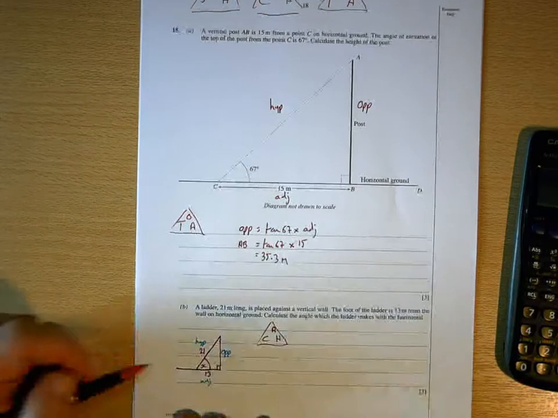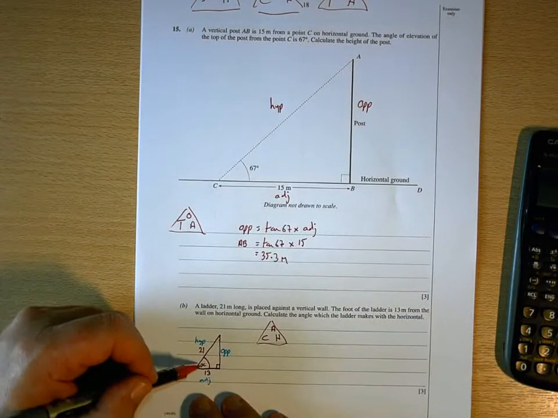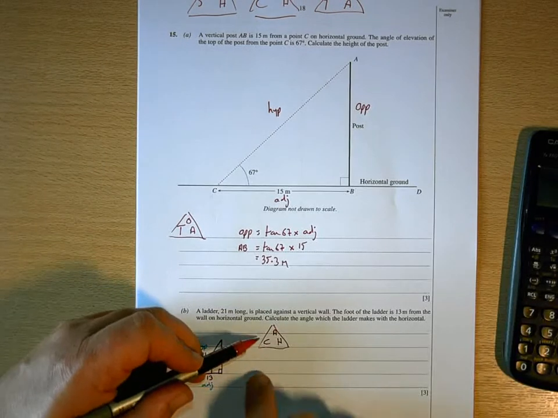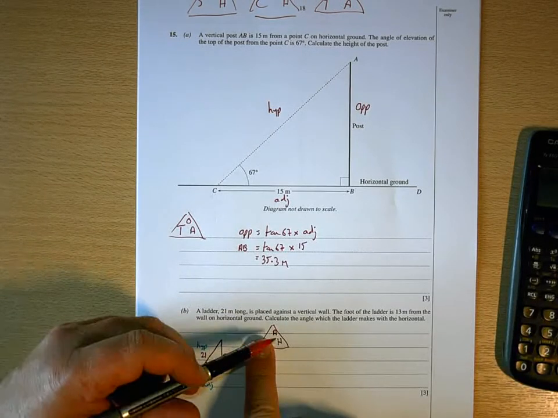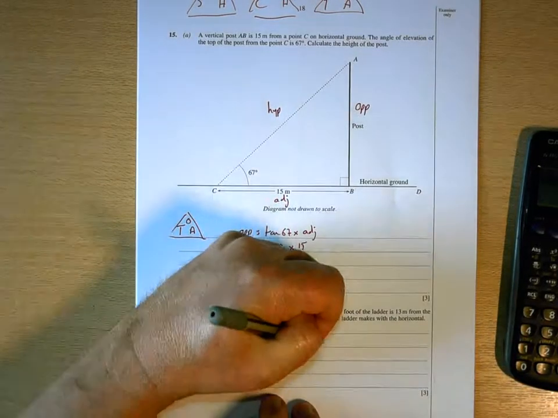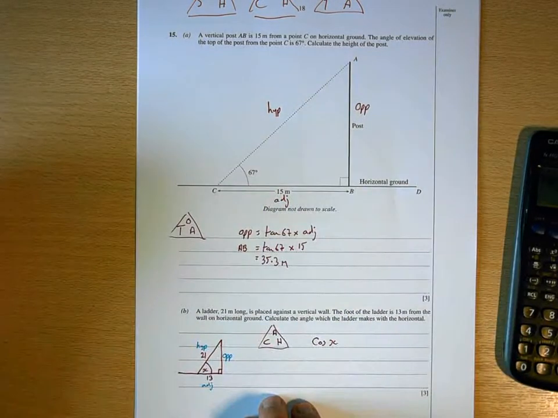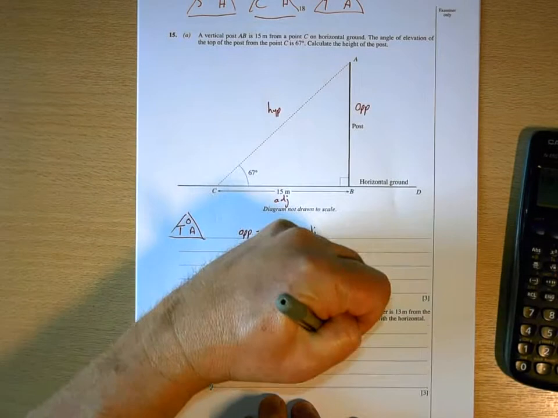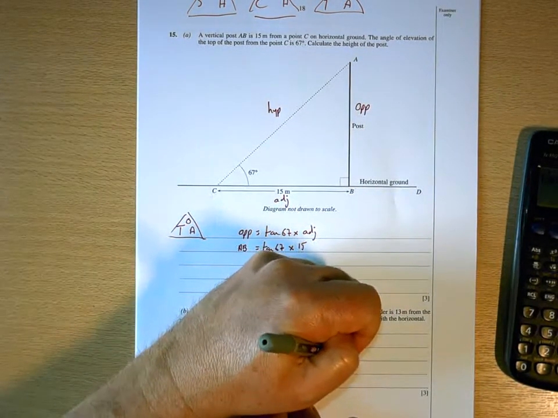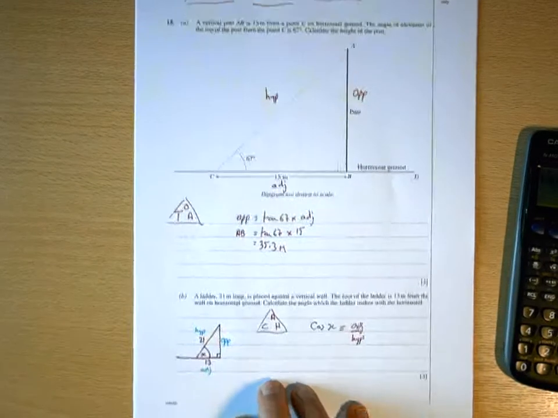Now, if it's the angle I'm trying to find, then the angle is linked to the cos, sine or tan bit of it. So I'm trying to find cos, which means it's a over h. So I'll write that here. Cos of x is adjacent over hypotenuse.